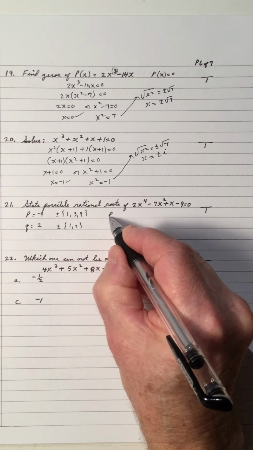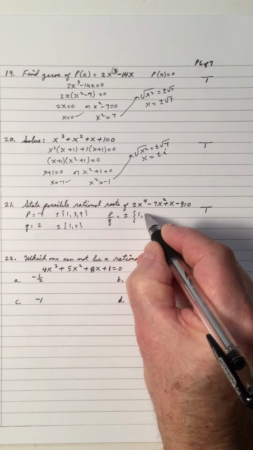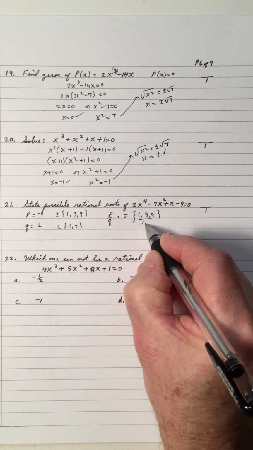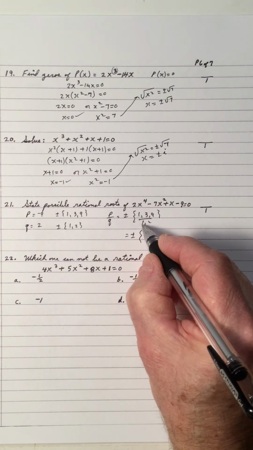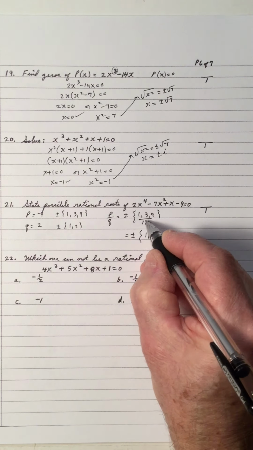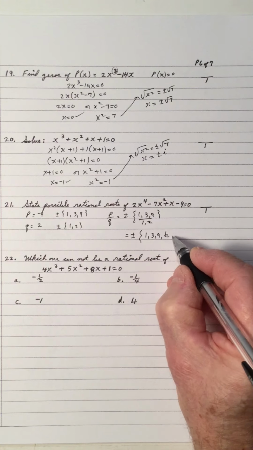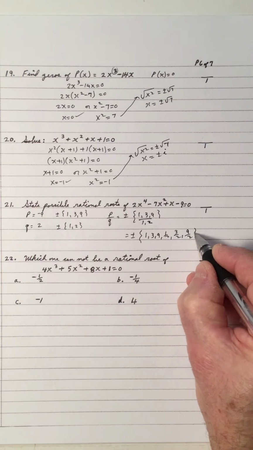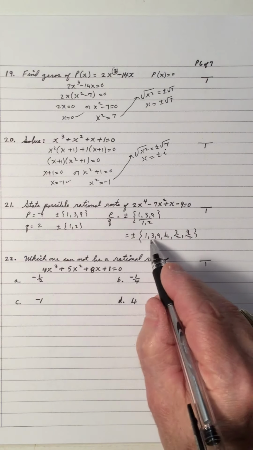So the rational roots is p divided by q. So we have plus minus 1, 3, 9 divided by 1 and 2. So that gives me plus minus: dividing by 1 gives me a 1, 3, and a 9. Dividing by 2, 1 divided by 2 is a half. 3 divided by 2 is 3 over 2. And 9 divided by 2 is 9 over 2. So these are all the possible rational roots. So give yourself a mark if you have all these.